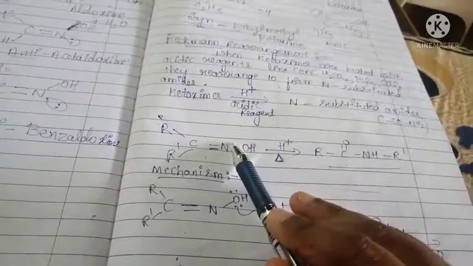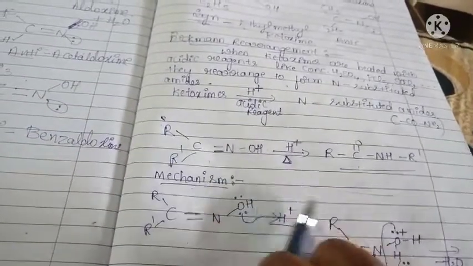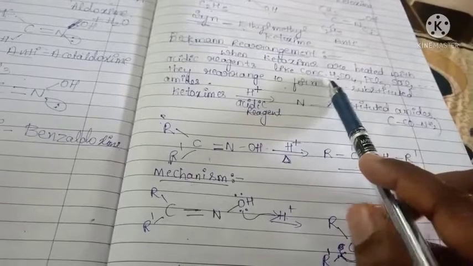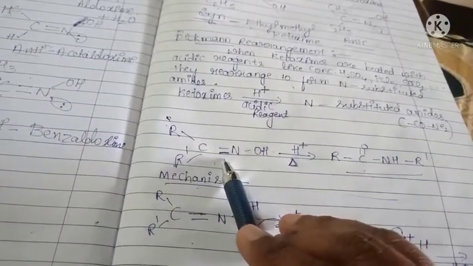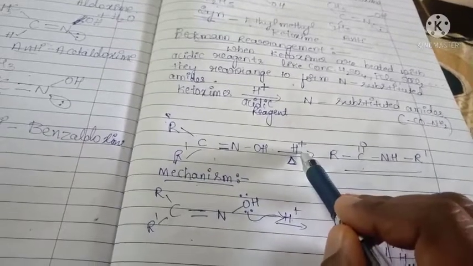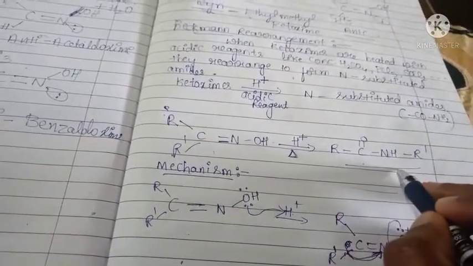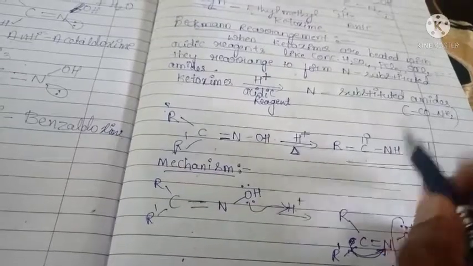Dear students, in the last class we learnt about the Beckmann rearrangement. Beckmann rearrangement means the ketoxime is heated with an acidic reagent. It gives substituted amides. Okay, this is the mechanism.